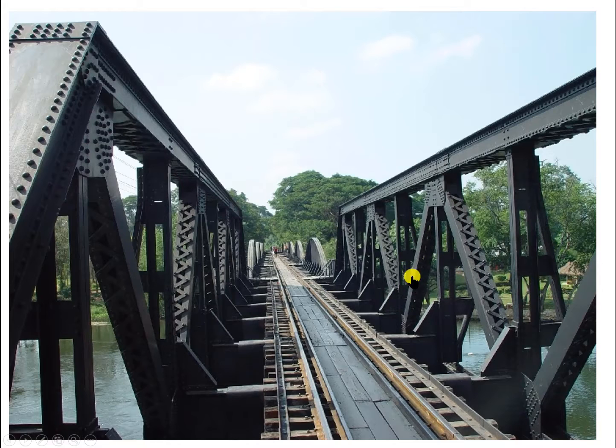You can see these two are very different. This one's big and beefier, this one's a little smaller, and the gusset plates brings them together at a point. And of course we have this one here, which is also part of that joint.